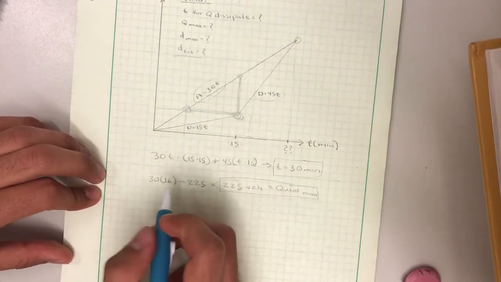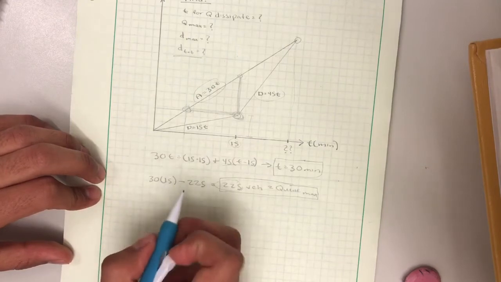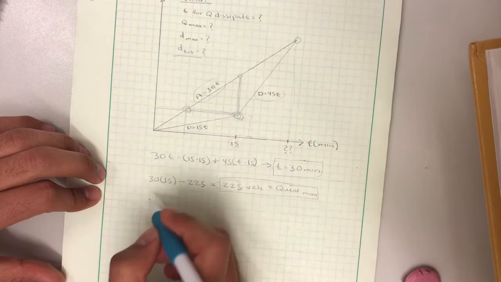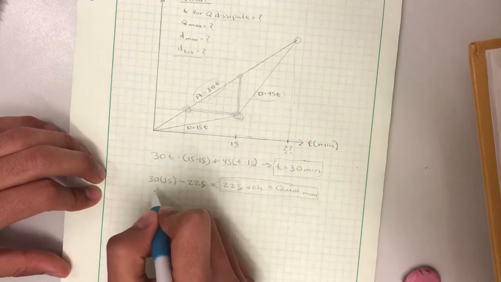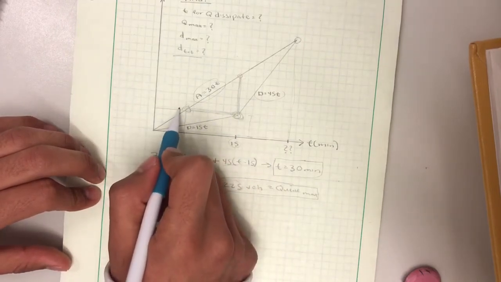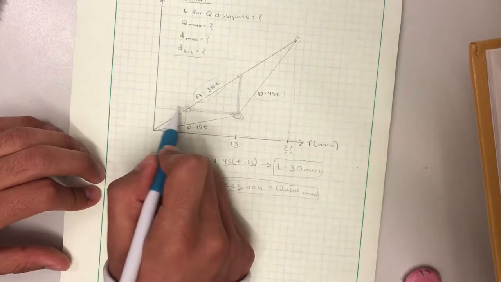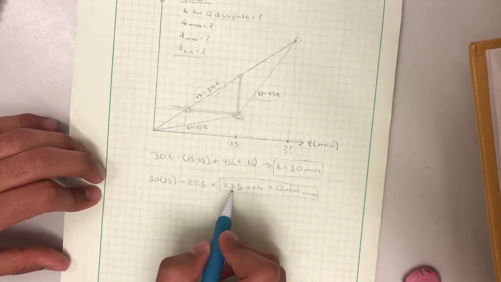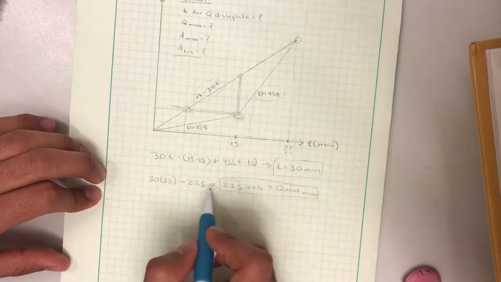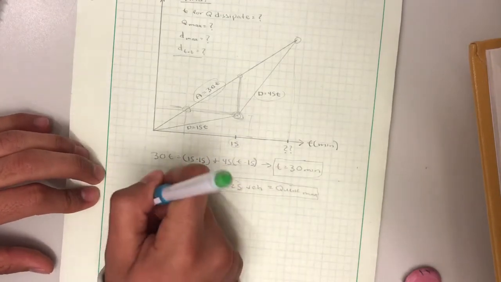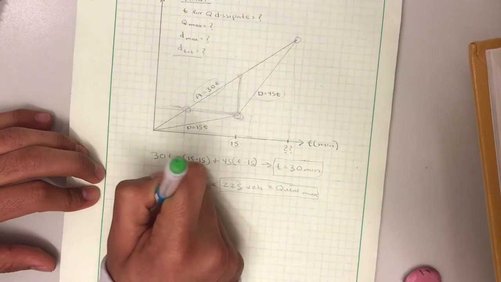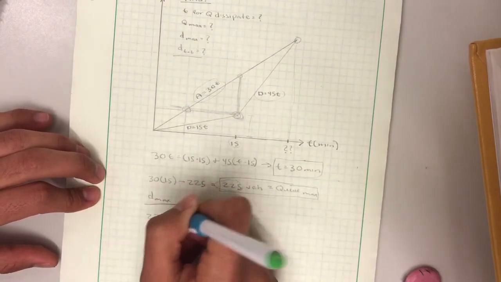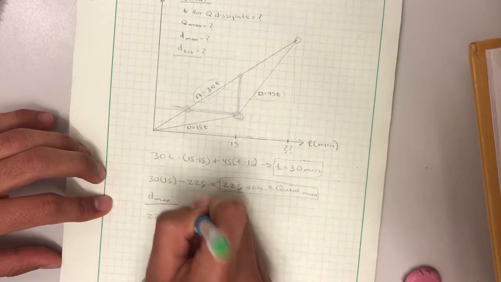So to do this, all we have to do is set this horizontal displacement, which is, since we already calculated earlier, 15 times 15, which is 225. So delay maximum is just 225 is equal to 30t.